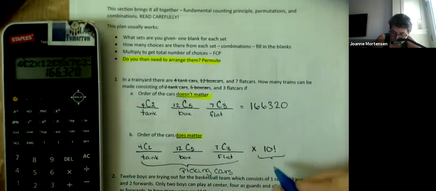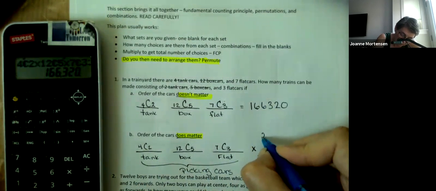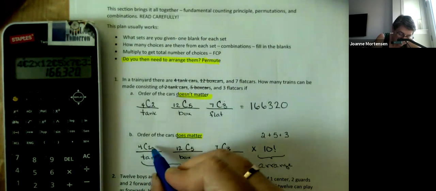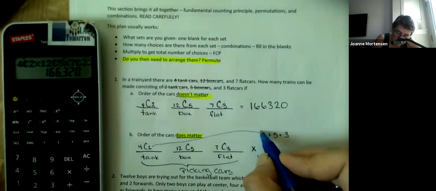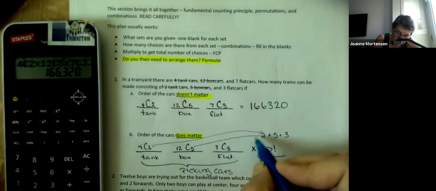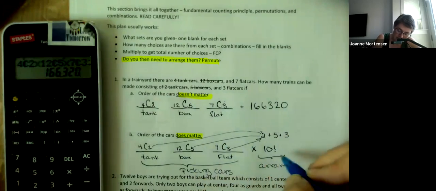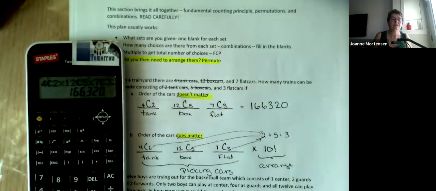This part is the arrangement in the train. And I'm just going to write 2 plus 5 plus 3, so that later on, people will know where these numbers came from. And that's 7, that's 10. All right.